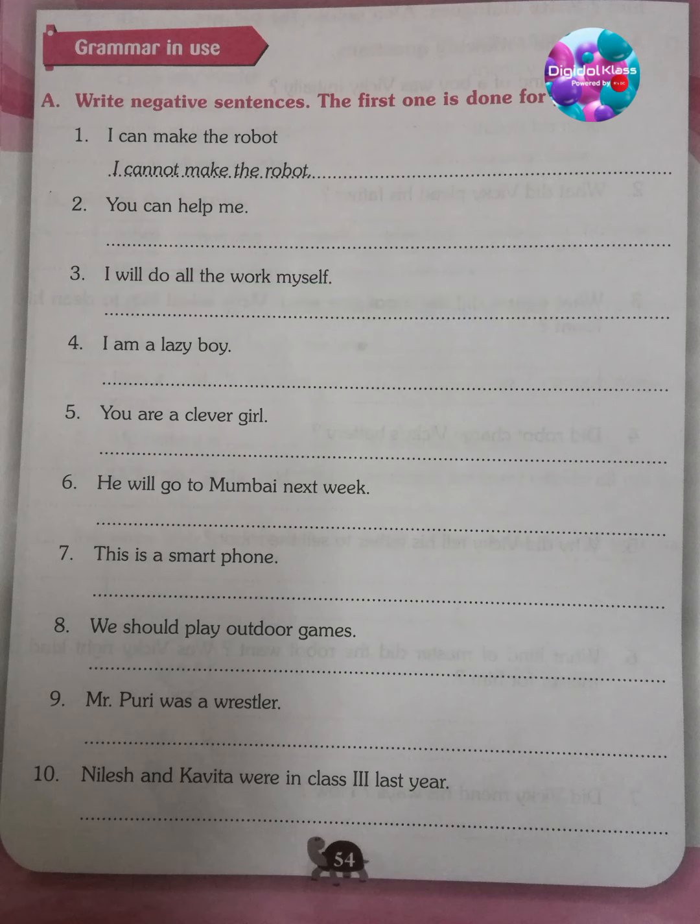Question number 4, I am a lazy boy. Subject I, next auxiliary verb am. To indicate it is negative, add not. I am not a lazy boy. Question number 5, you are a clever girl. Subject you and the auxiliary verb are. To make it a negative sentence, add not after are. You are not a clever girl.